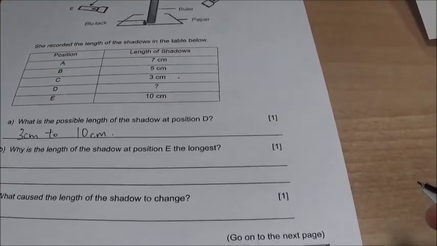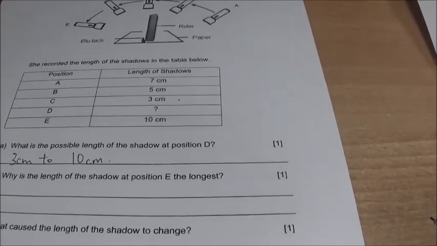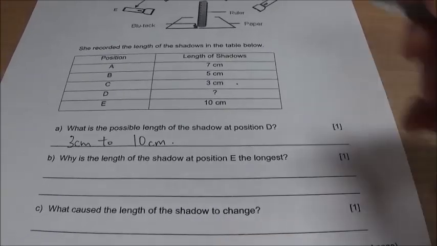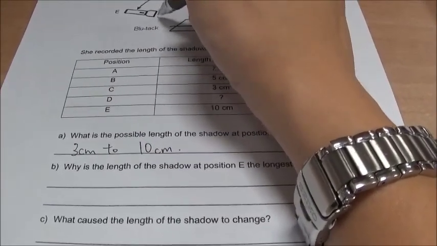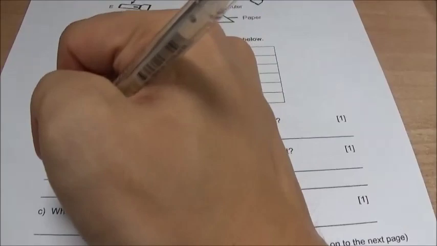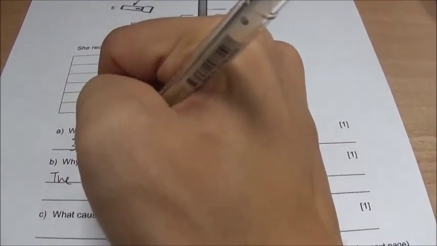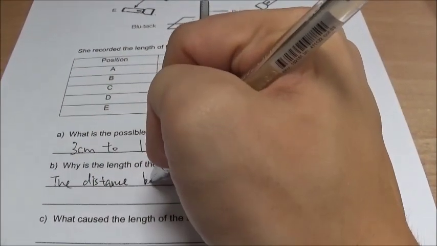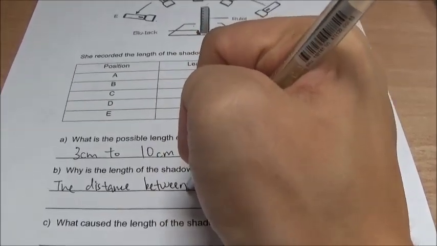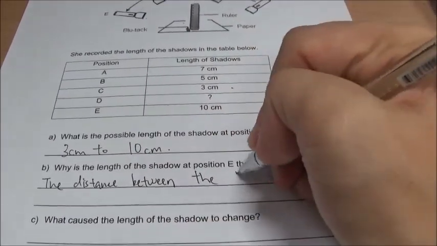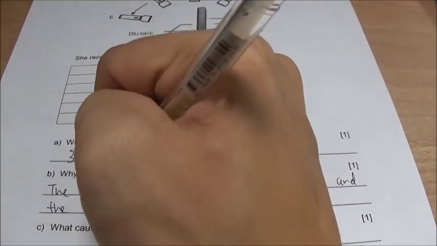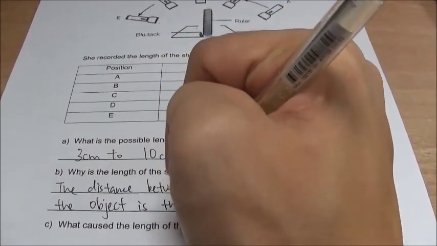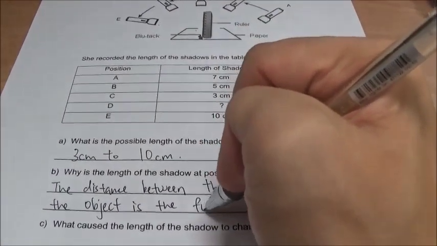Why is the length of shadow at position E the longest? This one is because we always talk about the distance between the light source and the object. So you say the distance between the light source and the object is the furthest.